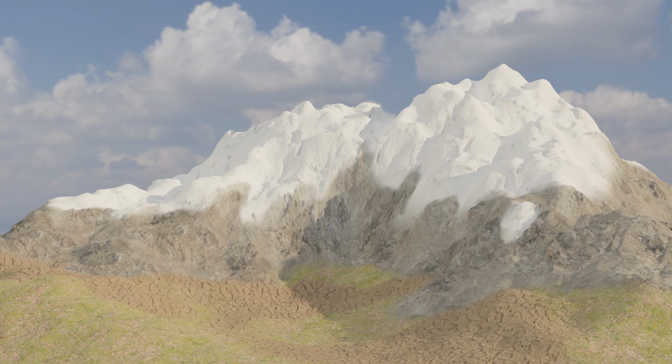The workflow is also a little cleaner than the first video, so you can use that to stop your shader node network from looking too crazy.